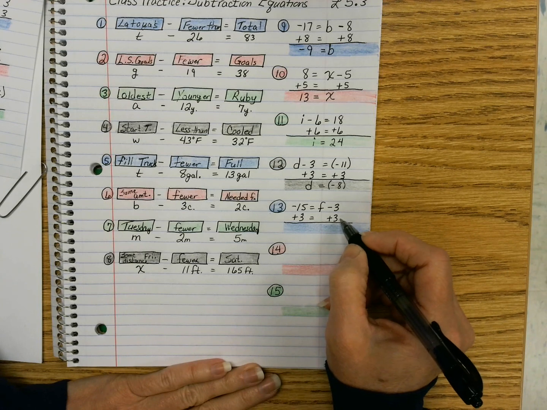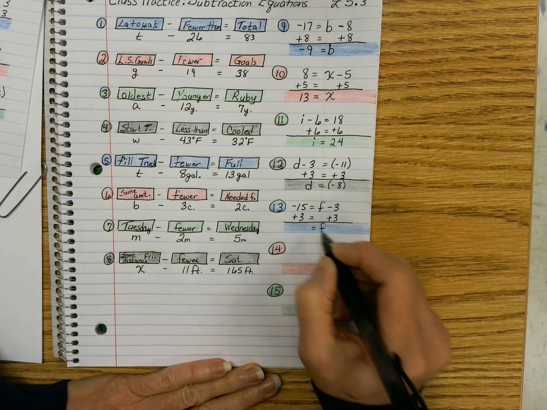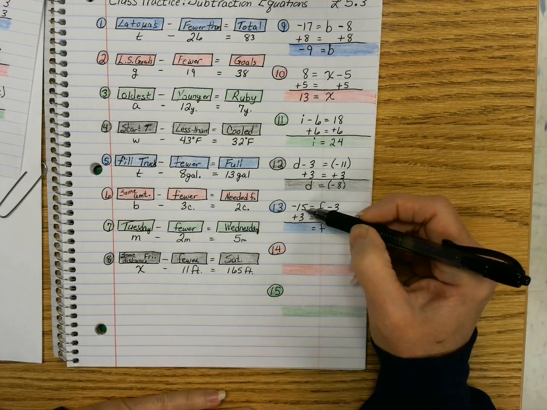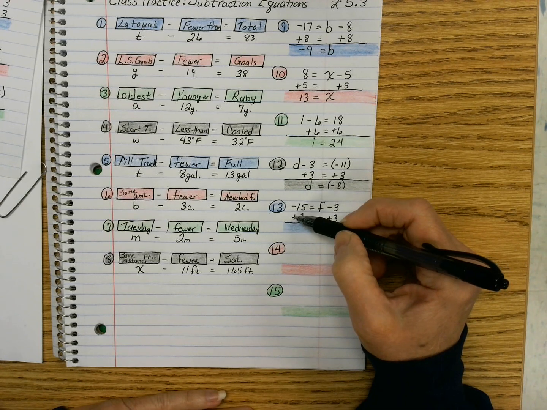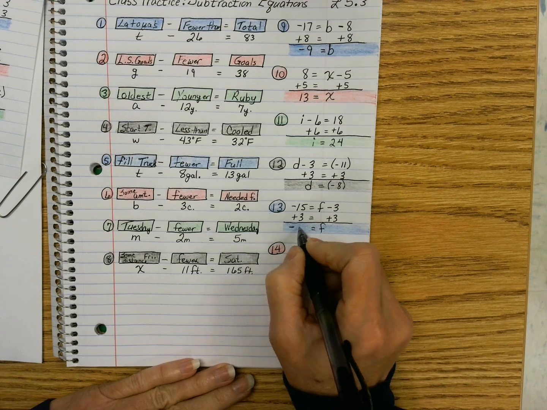Negative 3 and positive 3 are zeroed pairs that disappear, leaving f by itself. Negative 15 plus 3. Be careful in the calculator. 15 plus minus to make that negative. Hit your addition key, 3, and then equals. You will find out it is a negative 12.